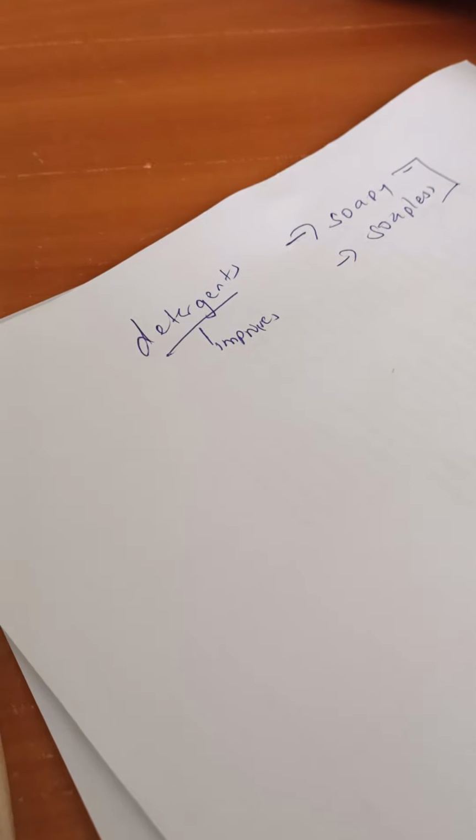There are two types of detergent, soapy and soapless.